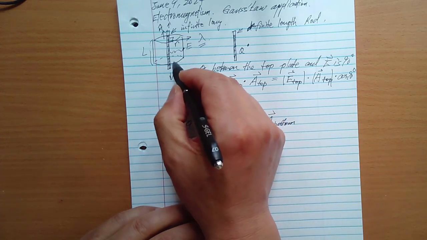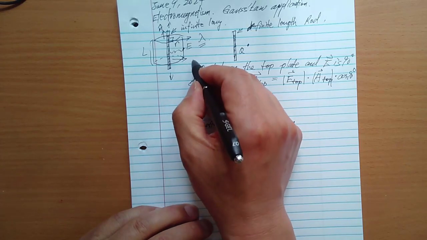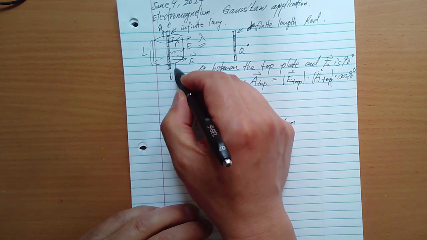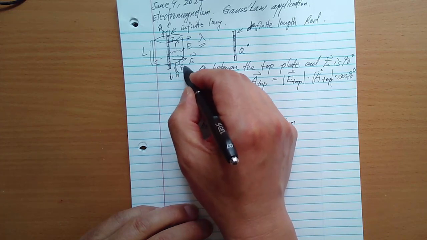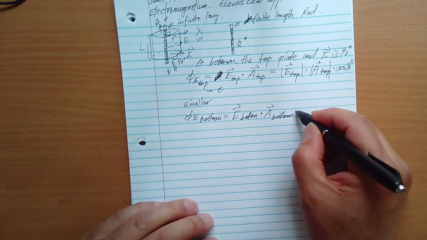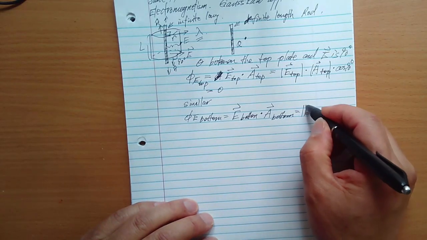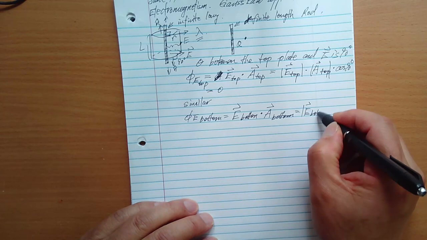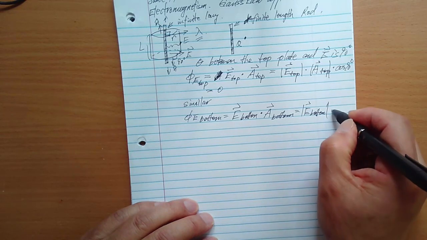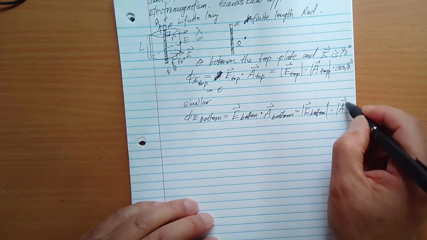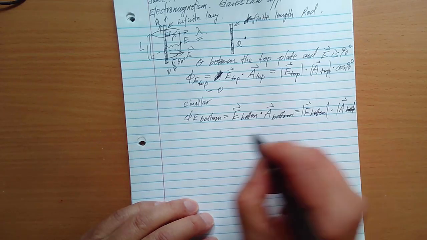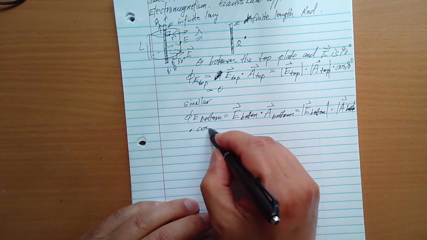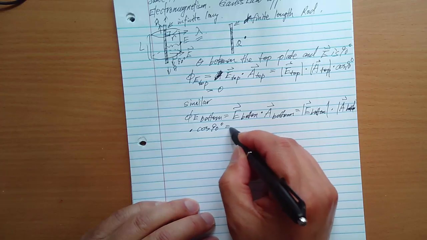Again, the direction of E is radial, and the direction of A is that direction. They form 90 degrees. So that will be E bottom times A bottom times cosine 90 degrees. Again, that's 0.